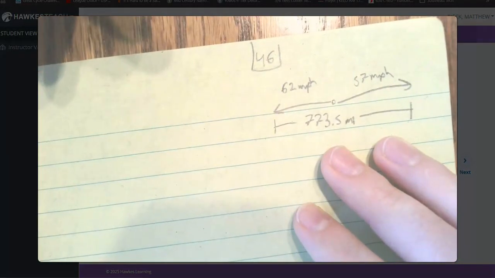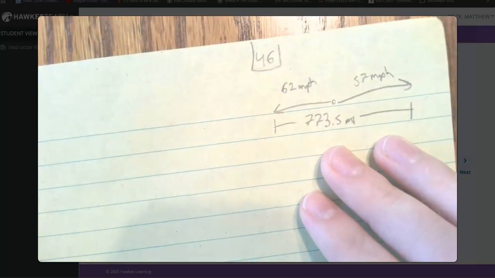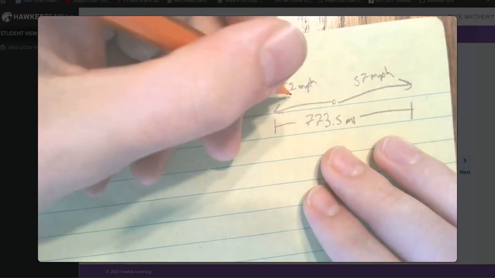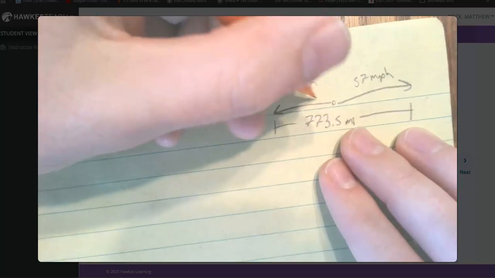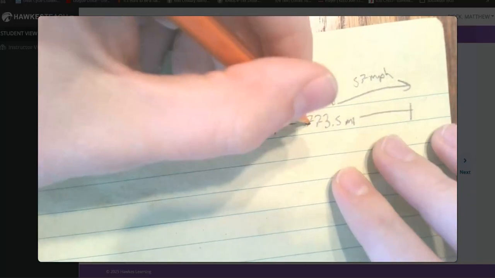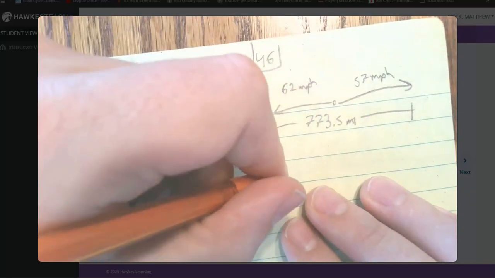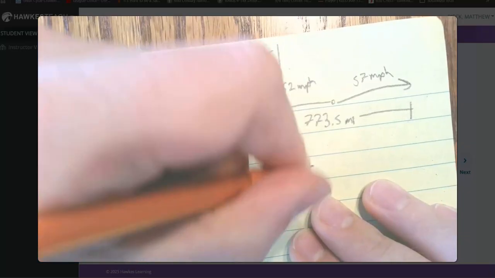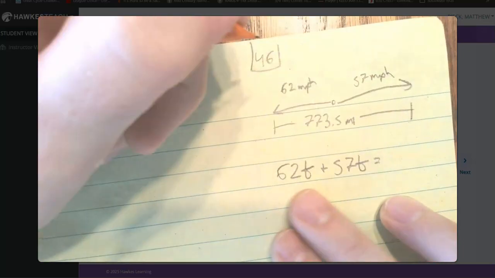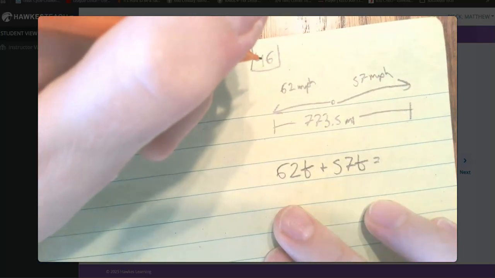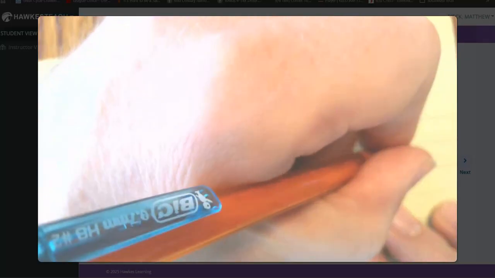So again, distance equals rate times time. Here the times are going to be the same, so we can just represent time by the variable t there. And we don't have to worry about which specific one we're looking at because, again, the times are going to be the same for both of them. All right, so we just want the distances to add together to get 773.5. So we have 62 times t plus 57 times t. So that represents the distances of each of these trucks, the 62 mile per hour and the 57 mile per hour respectively here.